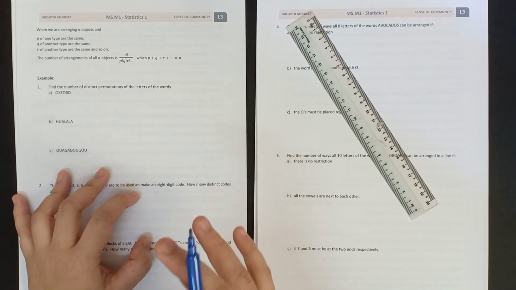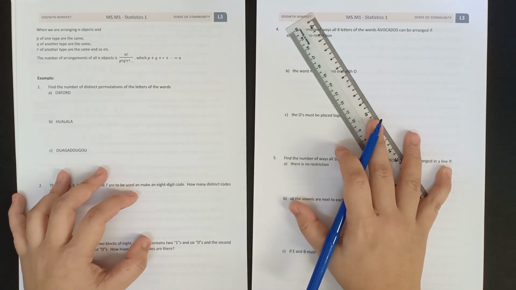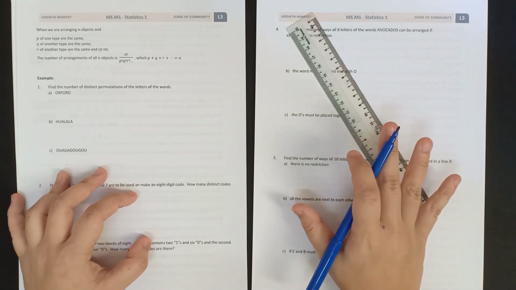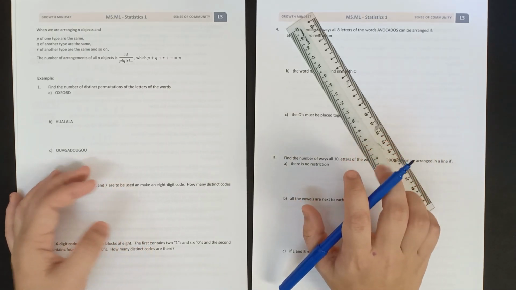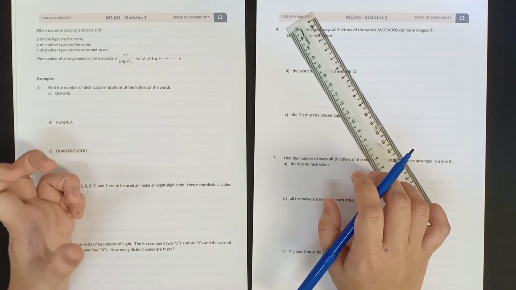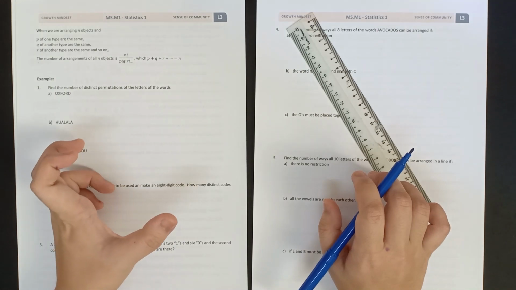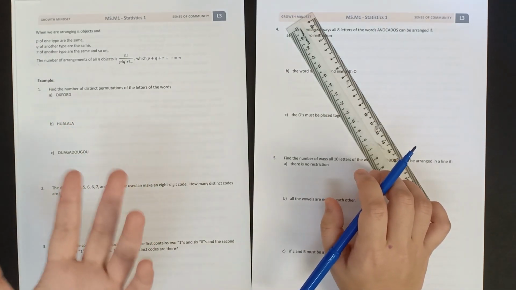You're just thinking about which components in your objects are meaningless to interchange. Meaning if you have 3 A's, the arrangement of the 3 A's interchanging within themselves is meaningless, so that's why you divide by 3 factorial.